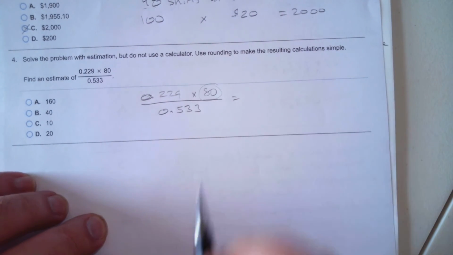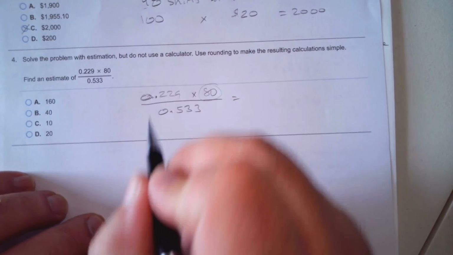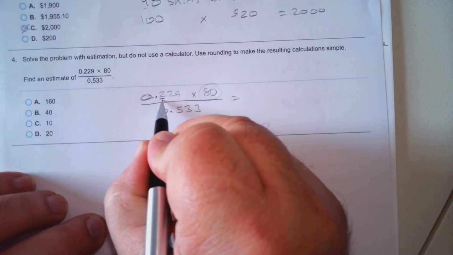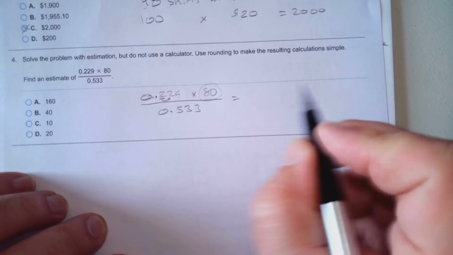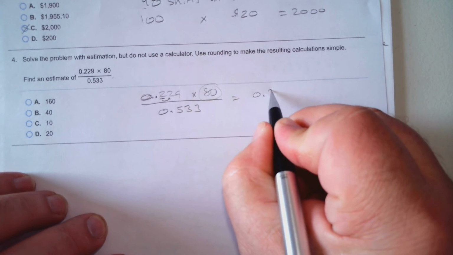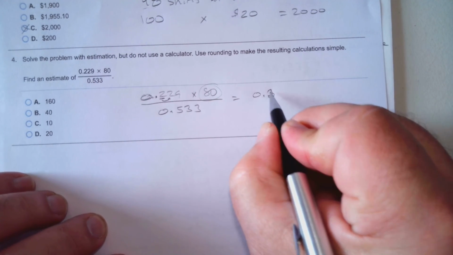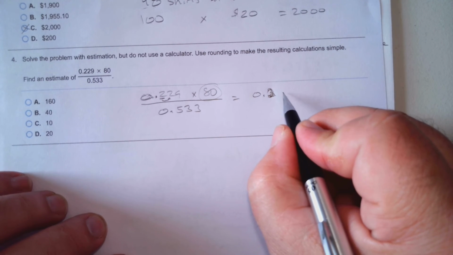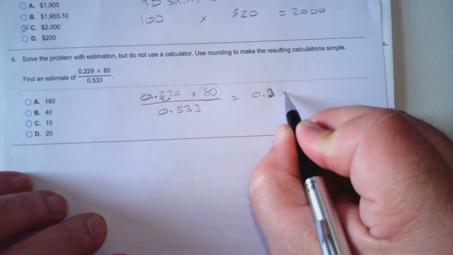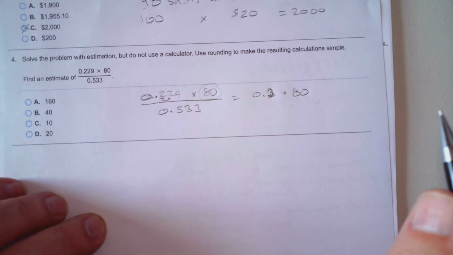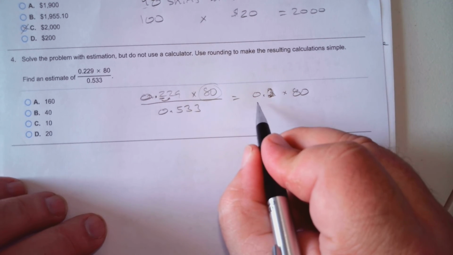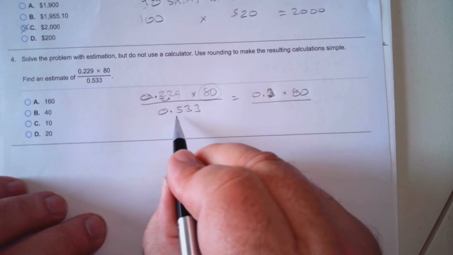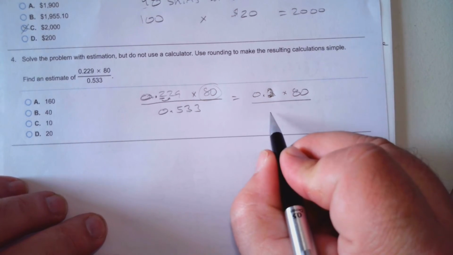So we can't do anything with that one. We can round this one to one decimal place. That's a 2, so we just have 0.2. And this one is 0.5.